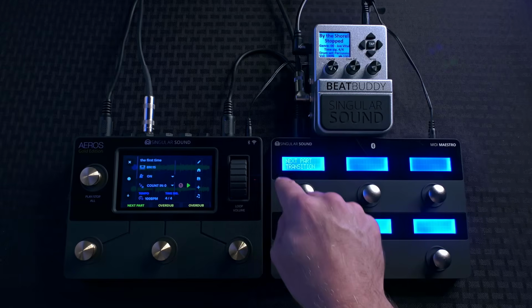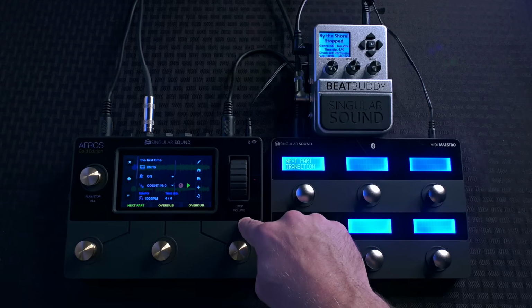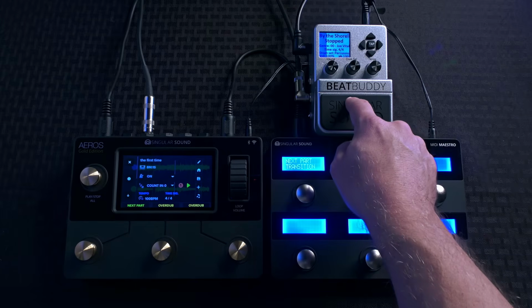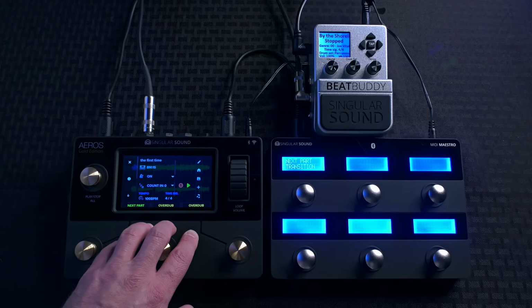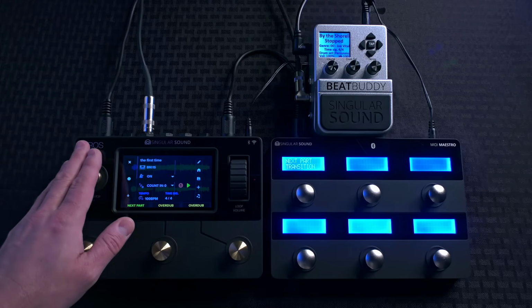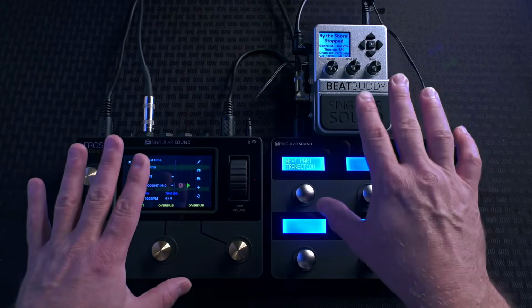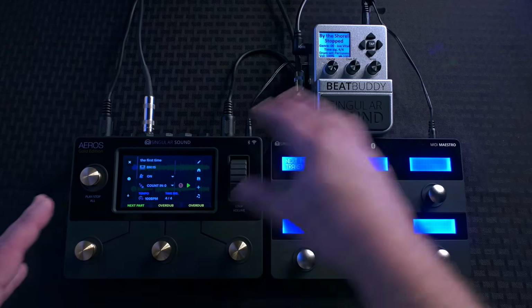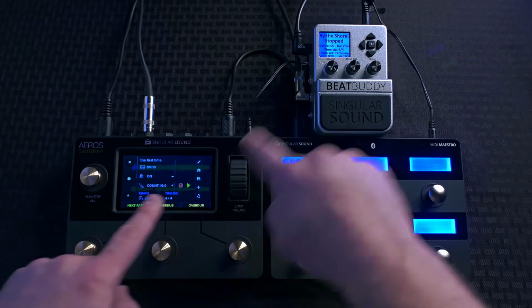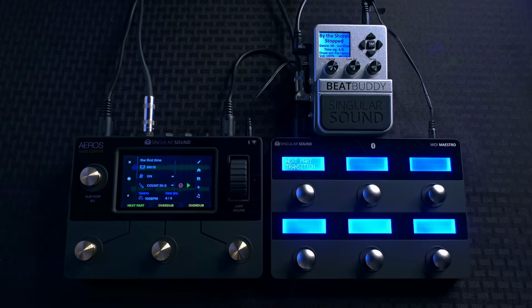What we're doing is this. We're going out of the MIDI Maestro into the Eros Loop Studio, which then goes into the Beat Buddy. I have a 2x2 song here with 2 different parts. I'm going to start the Eros, which is also going to start the Beat Buddy completely synced. And then we're going to use the MIDI Maestro to control the transition, and it's going to control both of them simultaneously. So check this out. Here we go.